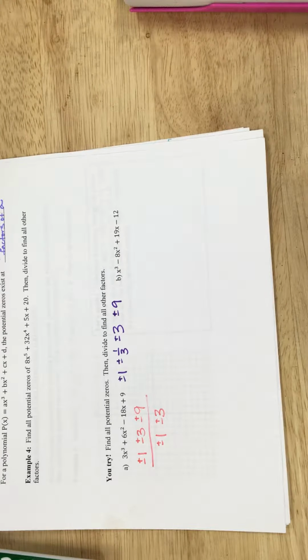So how would I figure out which one is an actual zero? You plug it in. Yes, plug them all in and find out which one gives you a remainder of 0. That's right. So Jared and David, why don't y'all do plus or minus 1? Daniel and Marlon, y'all do plus or minus 1/3. Lexi and Jerry, y'all do plus or minus 3. And you two do plus or minus 9.